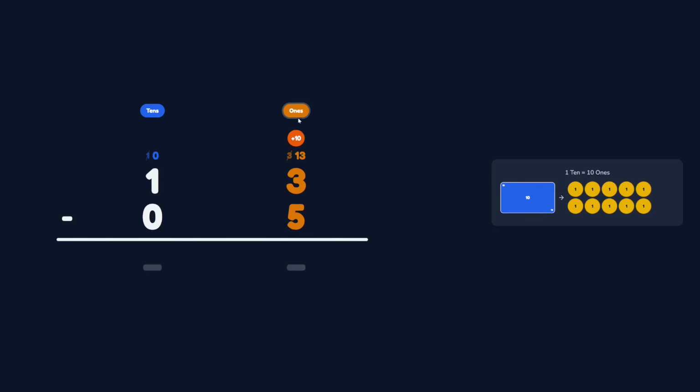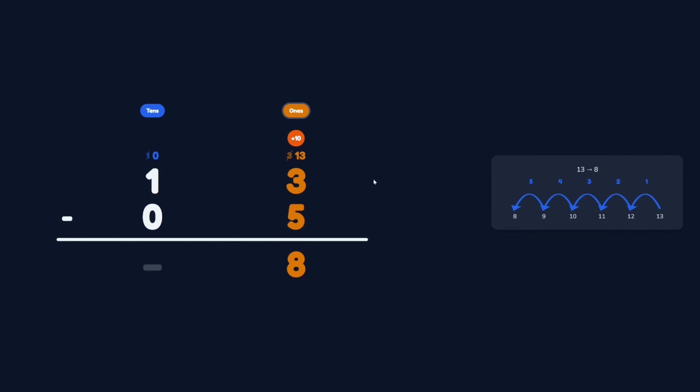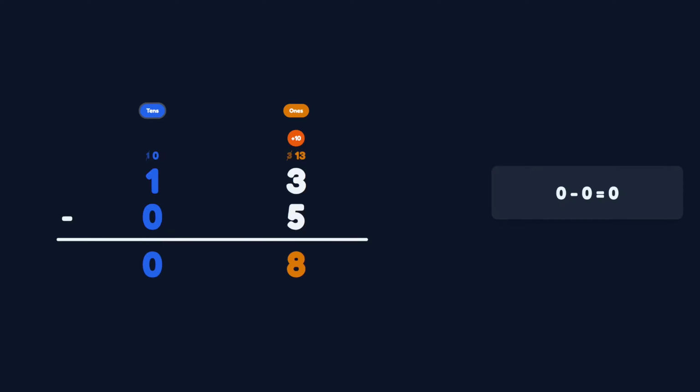And we add that 10 to our ones. So now we have 3 plus 10, which is 13. Here we can see 1 tens is 10 ones. Now what do we need to do? 13 minus 5. We go back 5 steps from 13. So 1, 2, 3, 4, 5 brings us to 8. And what is 0 minus 0? It's 0. So 13 minus 5 gives us 8. That's how we solve by borrowing.